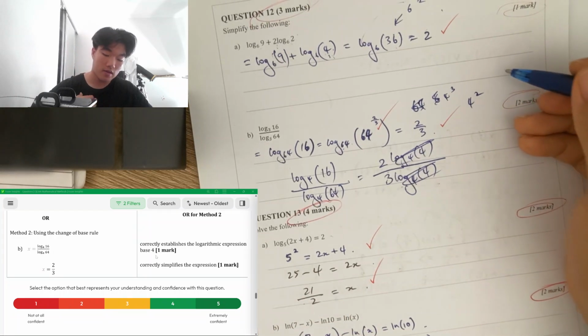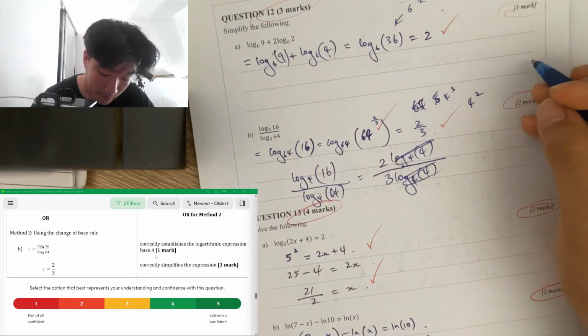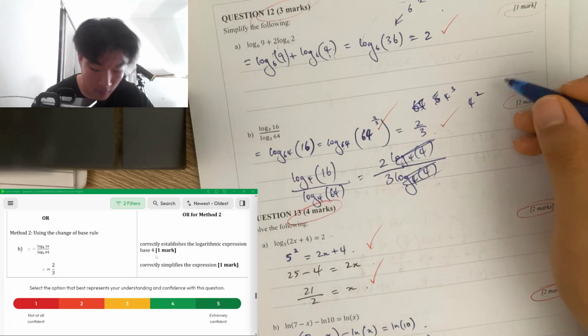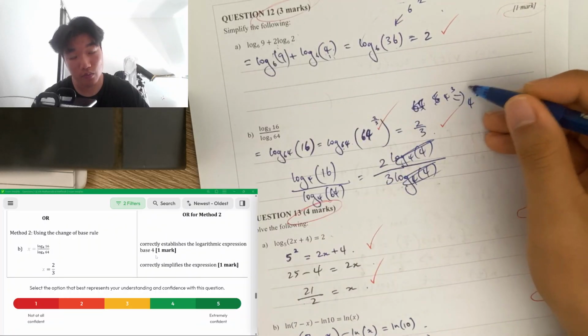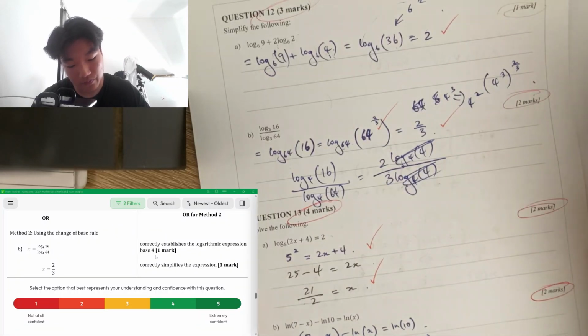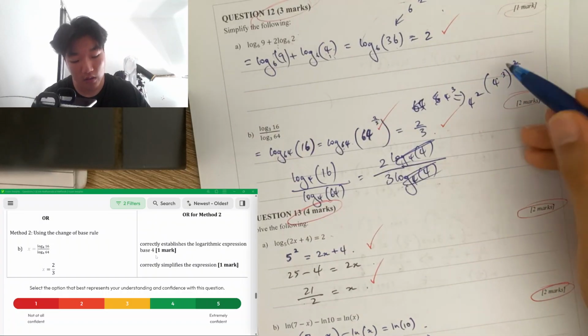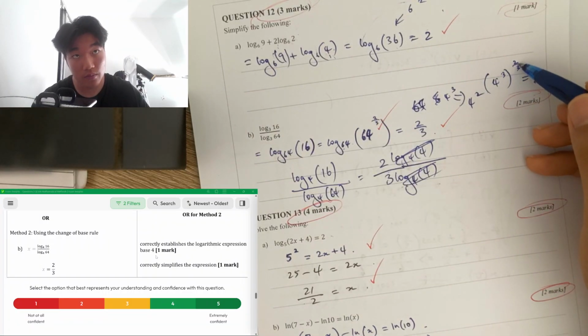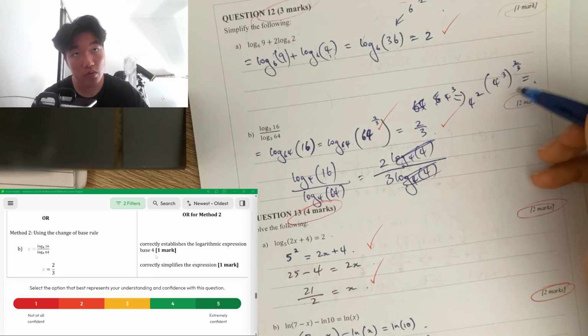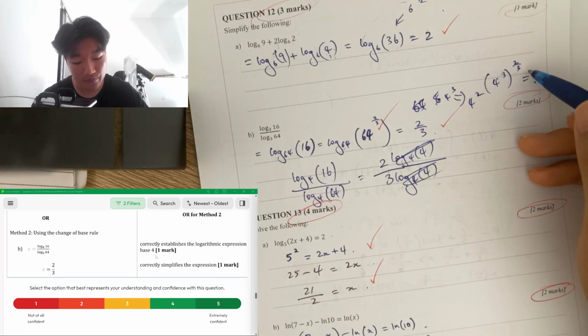How do I explain this? Okay, to get from this to this, we basically go this, right? That's a log law. So we have this number to the power, and then this number, which is 64, and then we do that to the power of 2 over 3.